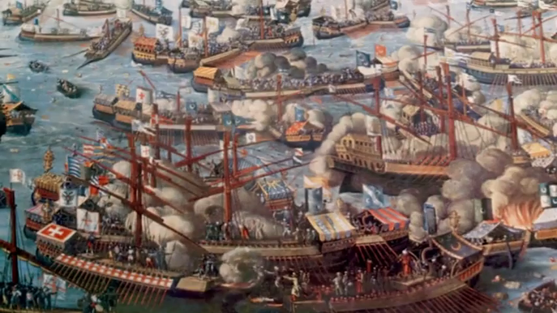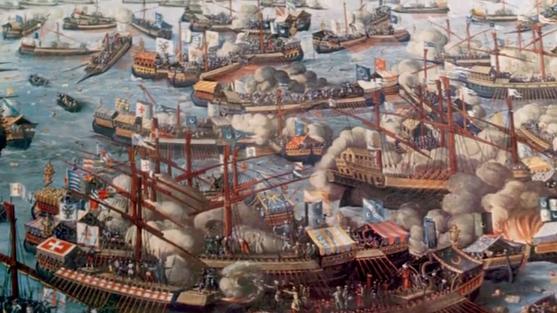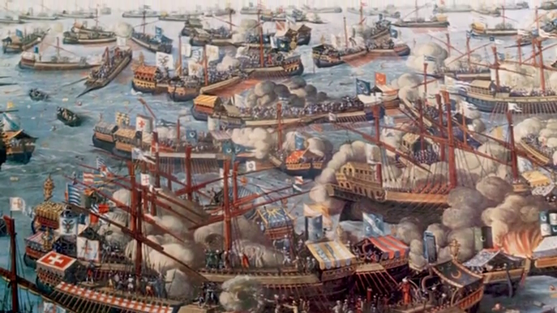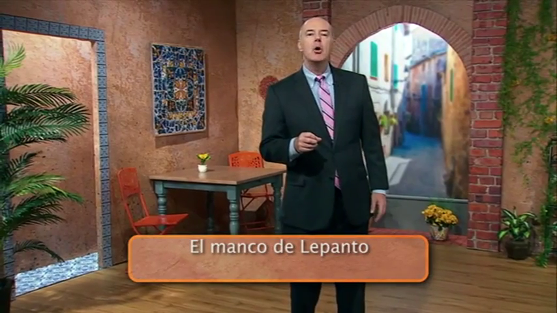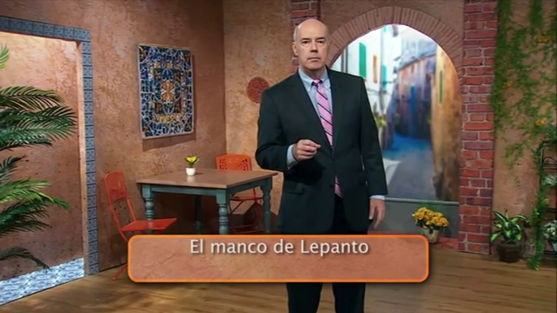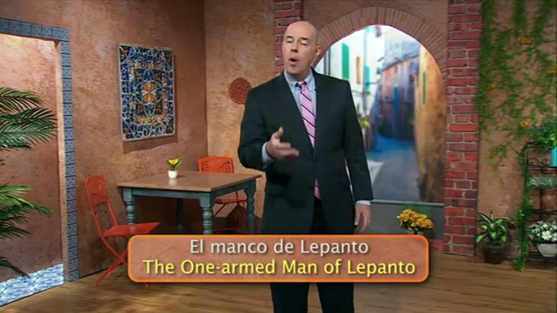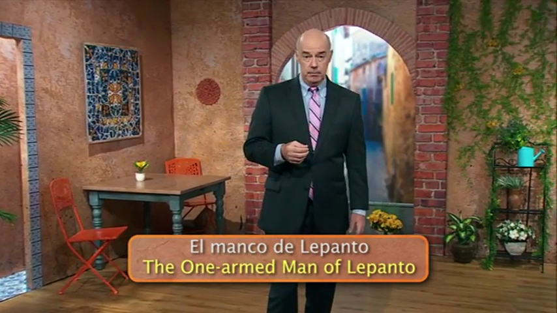hardships during his life. As a soldier in 1571, in the Battle of Lepanto, off the coast of Greece, he was shot several times on his left side and lost the ability to use his left arm. Thereafter, he was known as El Manco de Lepanto, the one-armed man of Lepanto.